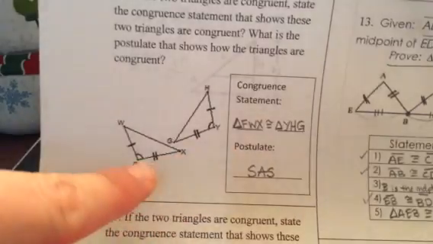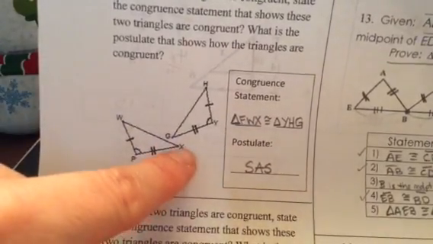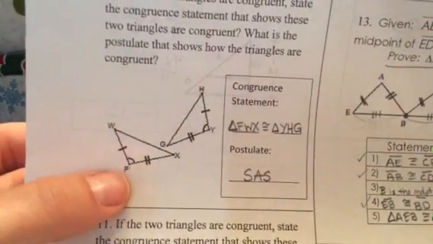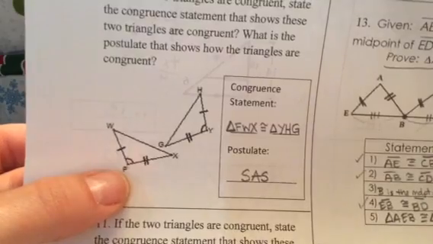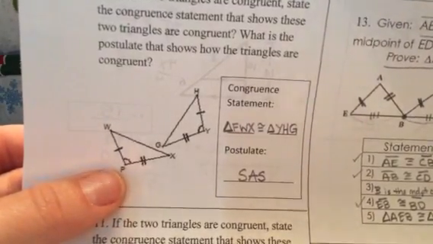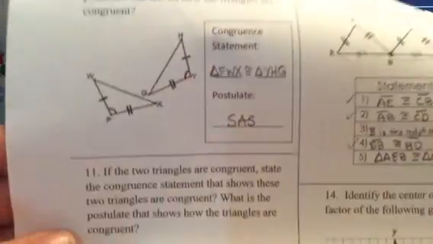The congruent statement is that triangle FWX equals YHG. So for this one, as long as the F goes with the Y and the W is in the same spot as the H and the X is in the same spot as the G, there's actually three different ways that you can write that congruent statement.